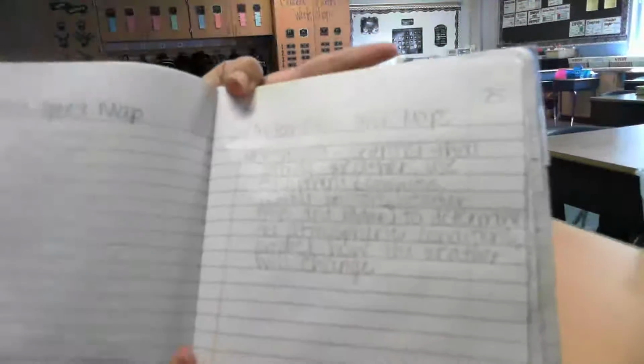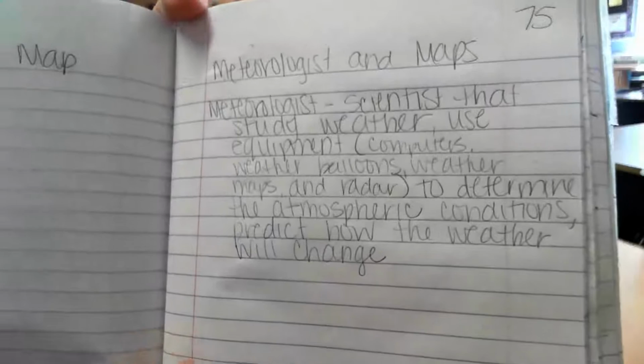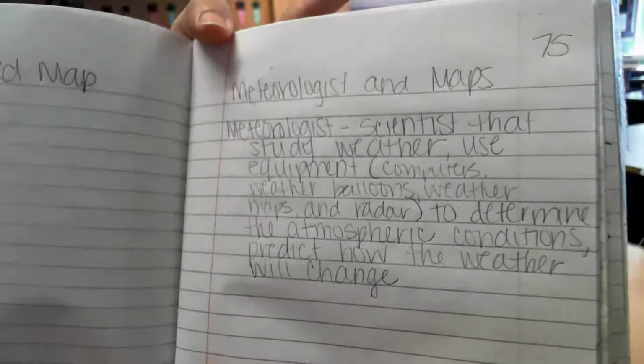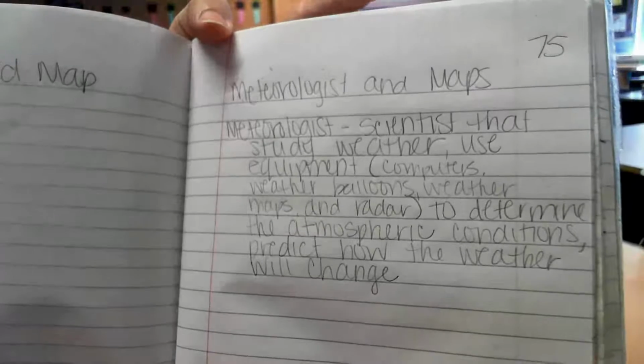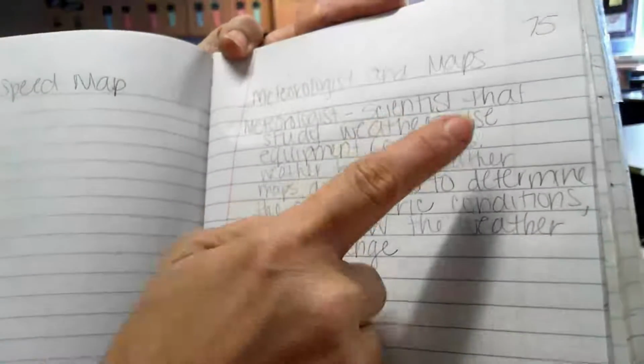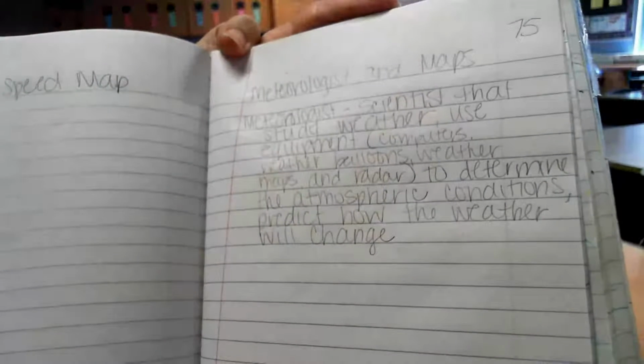So meteorologists, and yes, it's a lot, but I'm going to read it first. So put your pencil down. Did you put it down? All right. Meteorologists are scientists that study weather. That's what they do. They study the weather. When they study the weather, they use equipment to determine the atmospheric conditions.